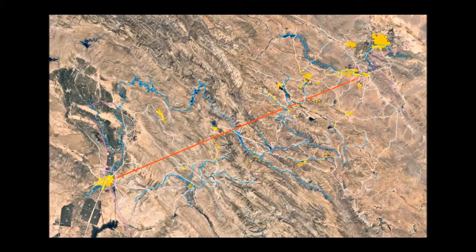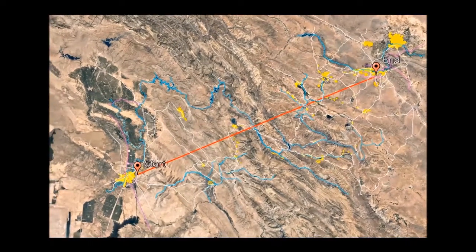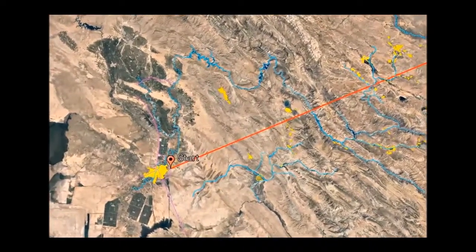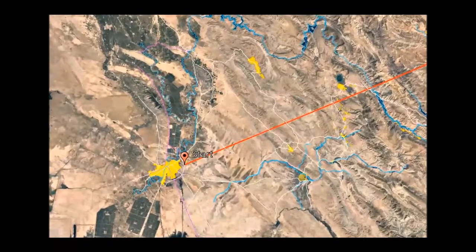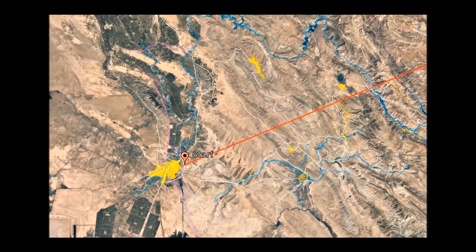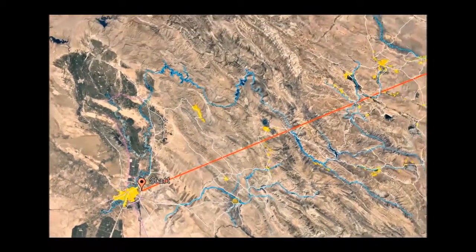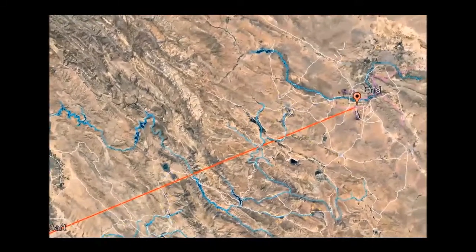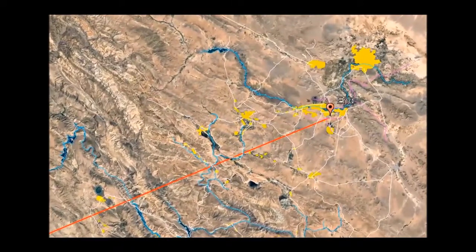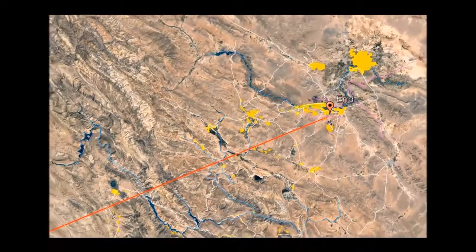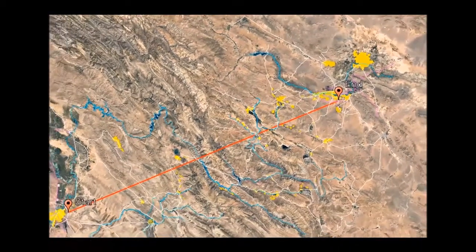As you can see on the screen, this shows that the database is completed. The red line indicates the direct distance from the start point to the end point, and the white lines are the roads and railways. The yellow polygon means control point settings, and cyan lines represent streams.